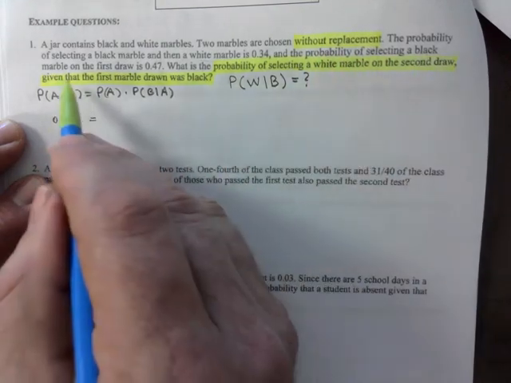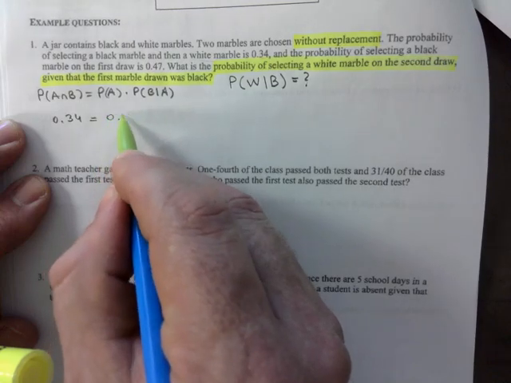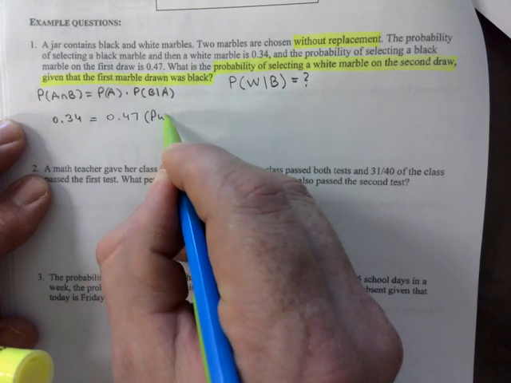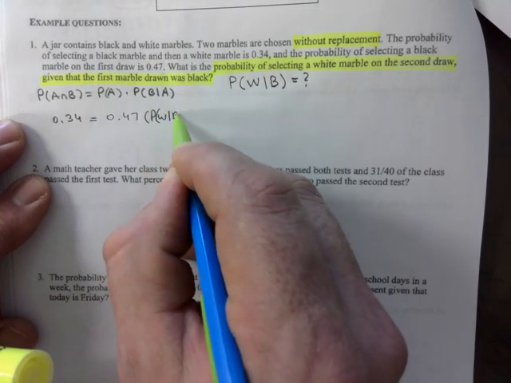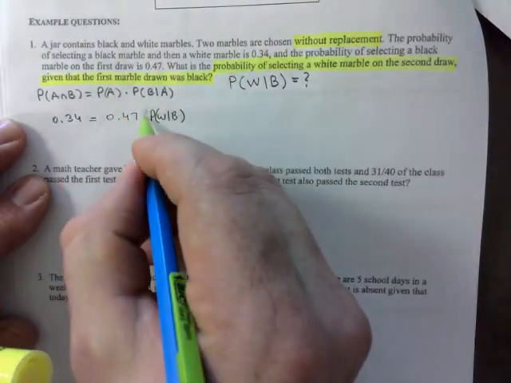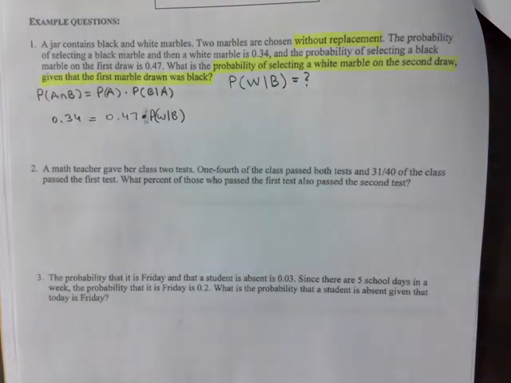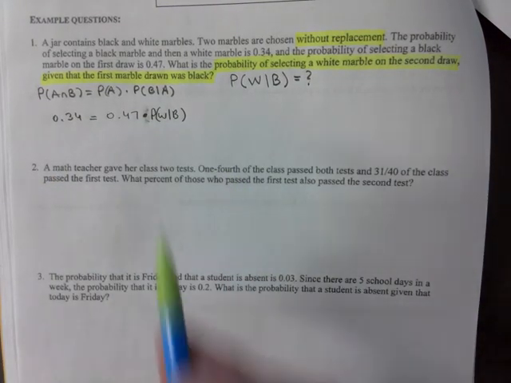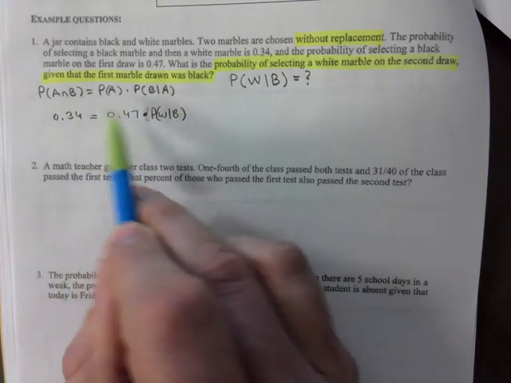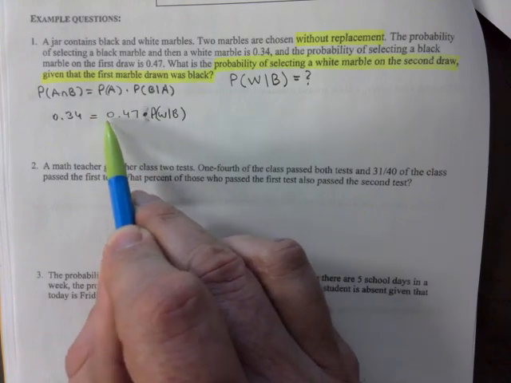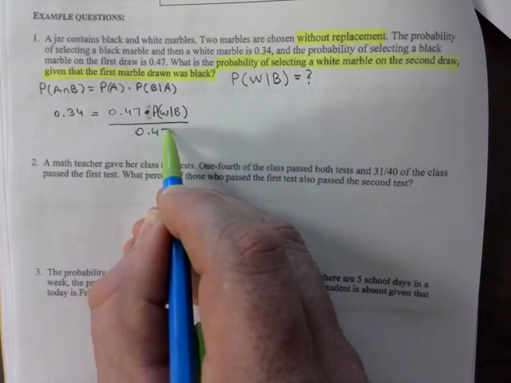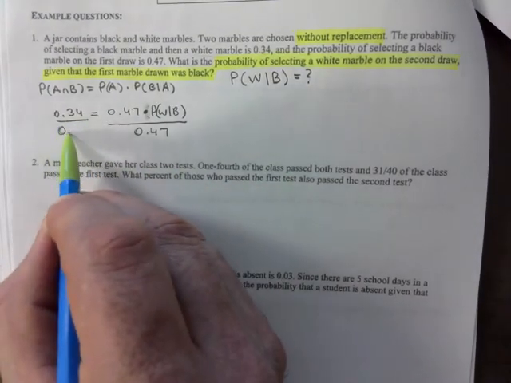Probability of selecting a black on the first draw is 0.47. And we're going to say this is what they're asking us for. It's just this. So this is your X. This is your unknown. What would you do to both sides to get rid of this? So you basically divide both sides by 0.47. I'm just going to say this.